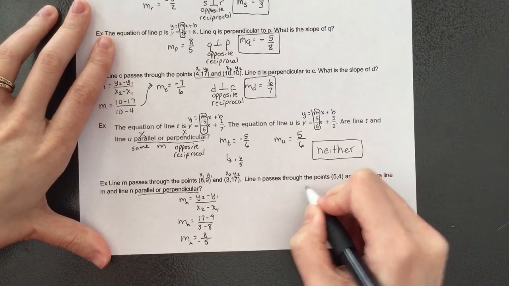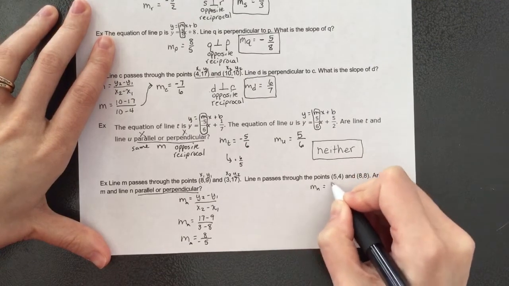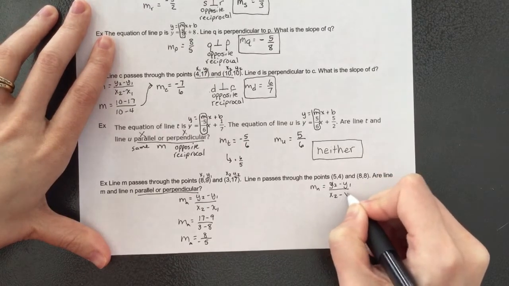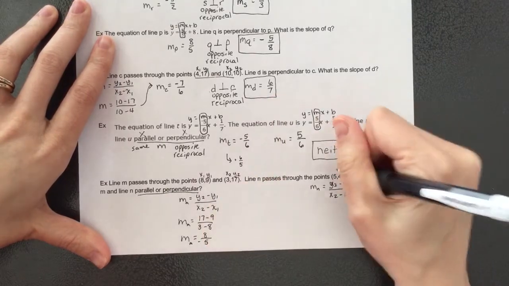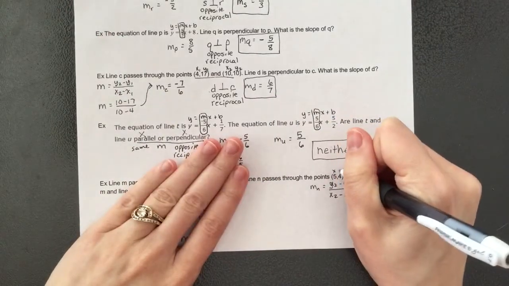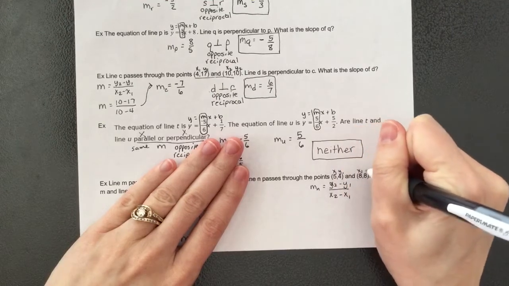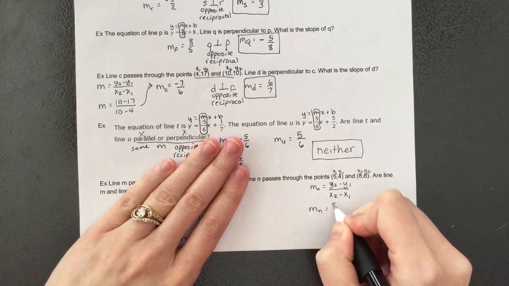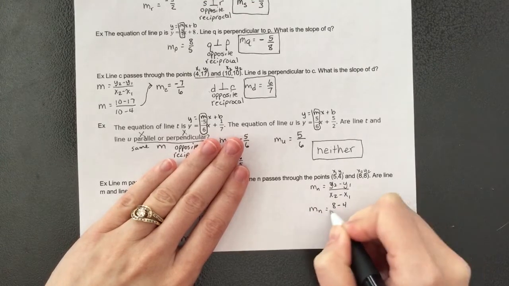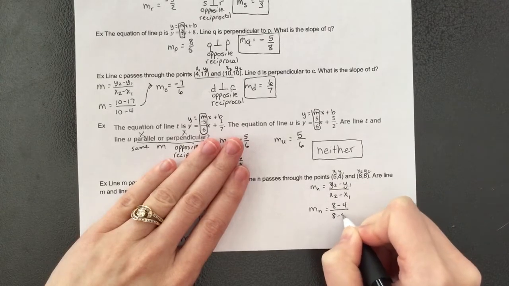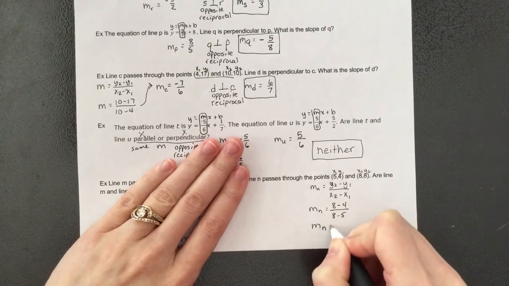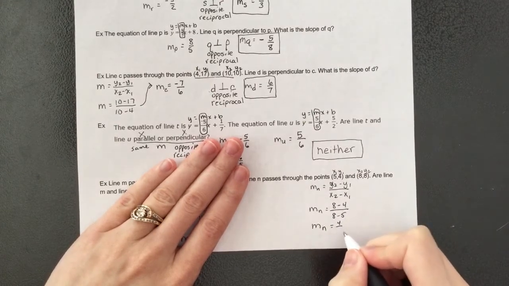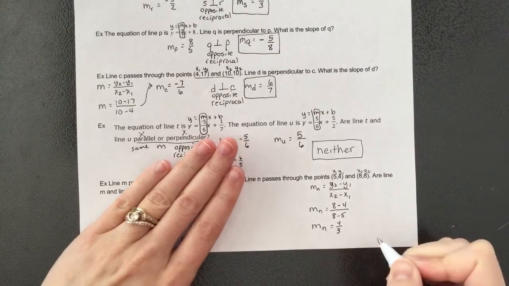So we're doing our slope formula all over again. Slope for line N is going to be equal to y2 minus y1 over x2 minus x1. This is a whole new set of points, so I'm just going to ignore this and then label these all over: x1, y1, x2, y2. Then my y2 value is going to be 8 minus y1, 4, over x2 is 8 minus 5. So our slope for N is going to be equal to 8 minus 4 is 4 over 8 minus 5 is 3.